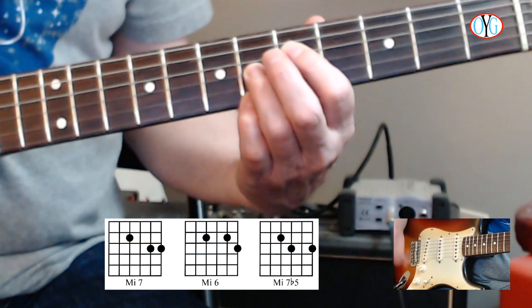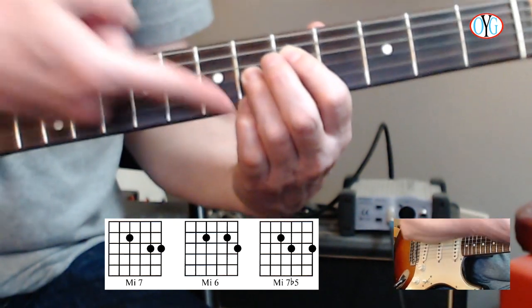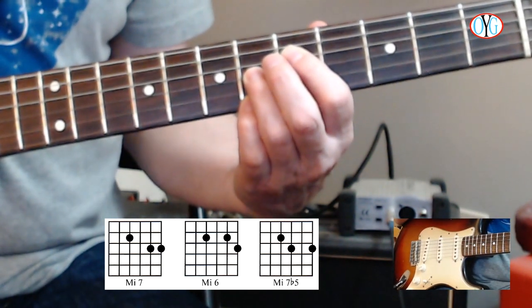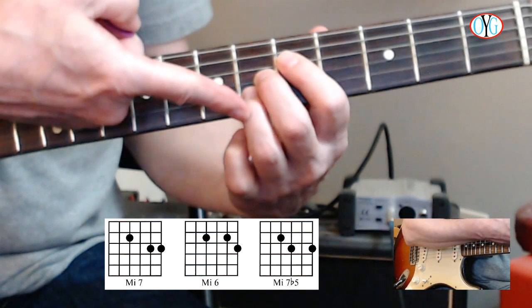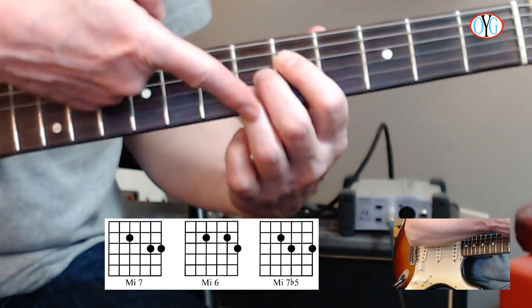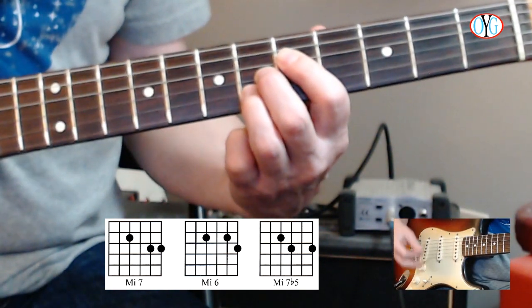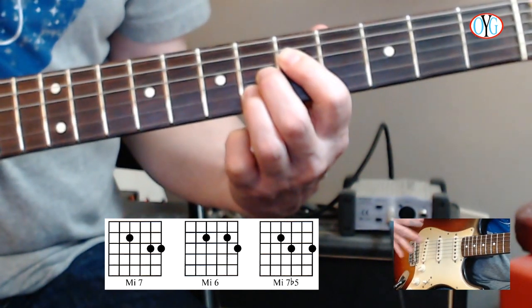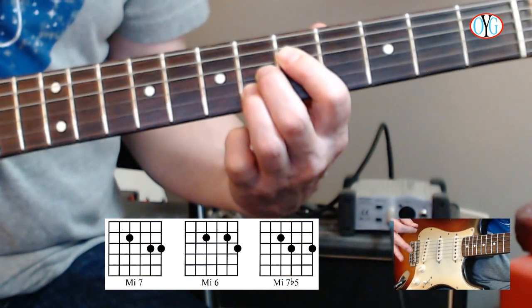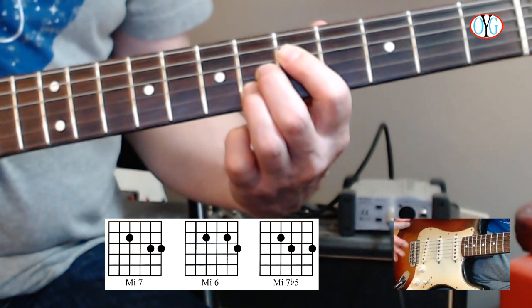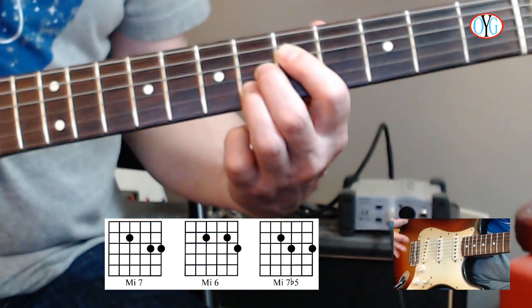Okay? Now, we can also jettison the flat 3 and bring the flat 7 back in. So 1, flat 5, flat 7 maybe sounds a little bit more focused, right? So there's another way to play the minor 7 flat 5.